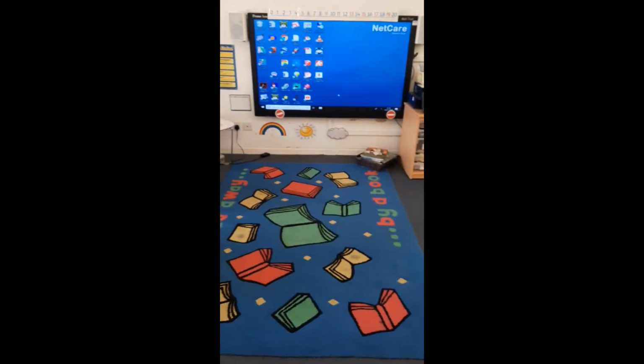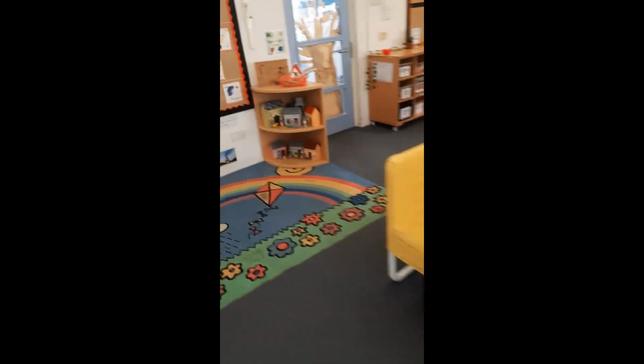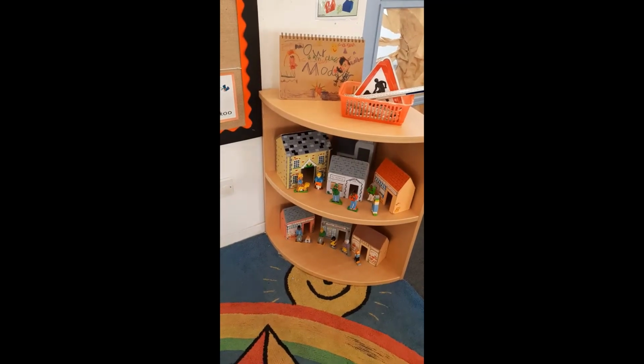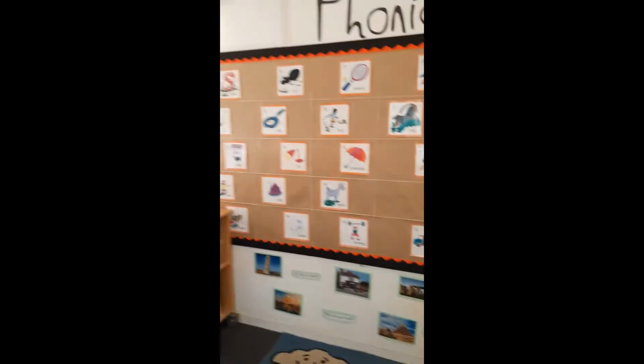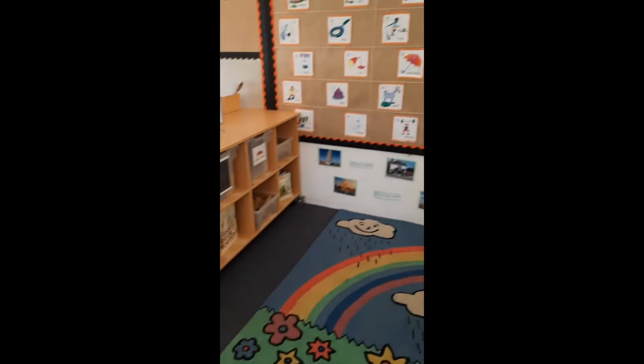And we've got a lovely big yellow sofa and our carpet. This is where we sit to do our listening to things like stories and singing. And we've got our small world, so there'll be lots of different toys over here. Sometimes it will be dinosaurs, sometimes it will be farm, might be fireman, it might be a village. At the moment it's a village.